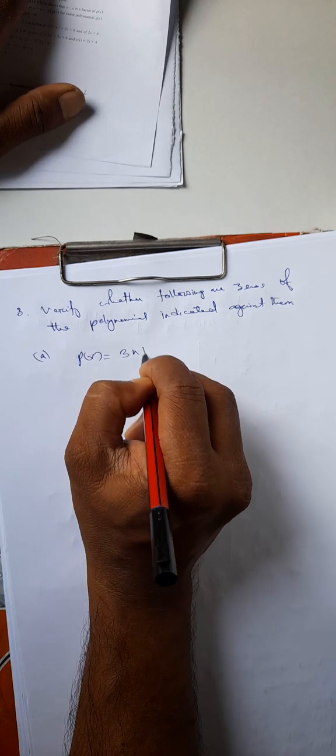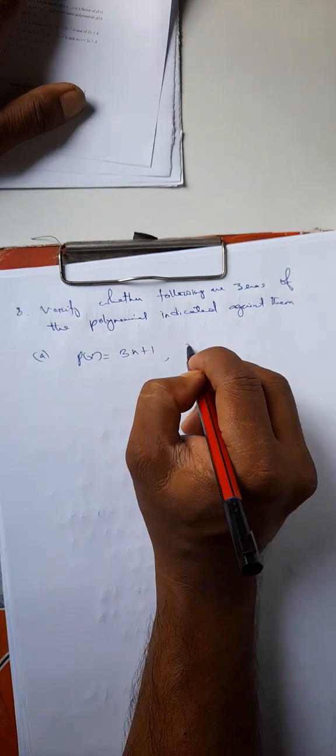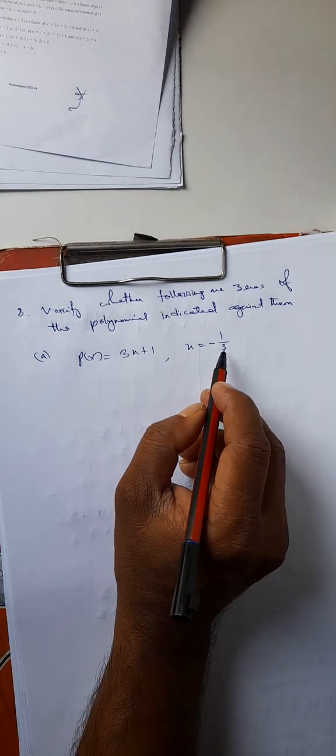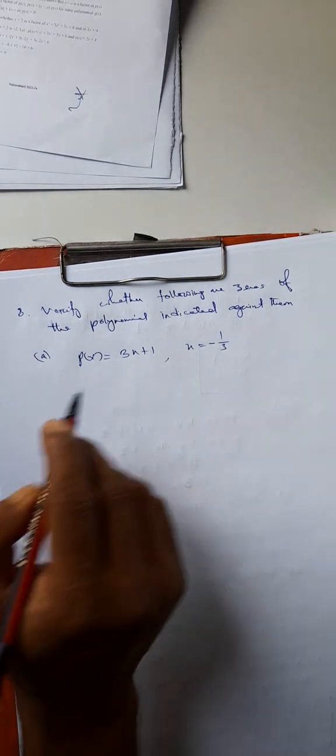3x plus 1 and x equal to minus 1 by 3. Now you have to find whether minus 1 by 3 is a zero of this polynomial. Now zeros of the polynomial means the value of the variable at which the polynomial becomes 0.